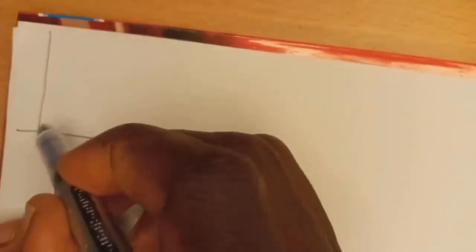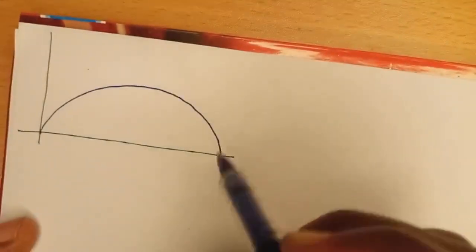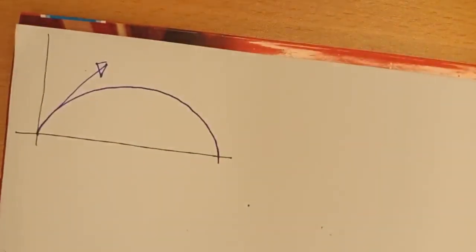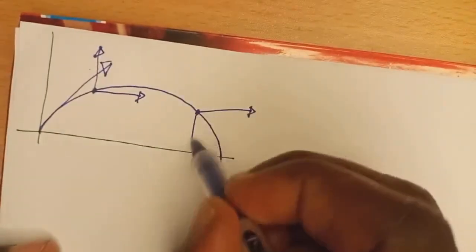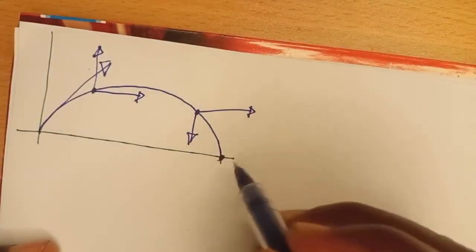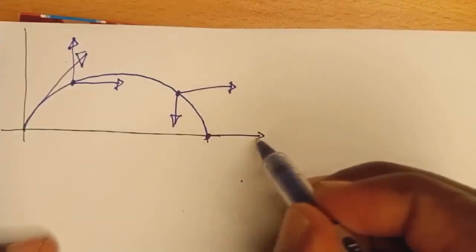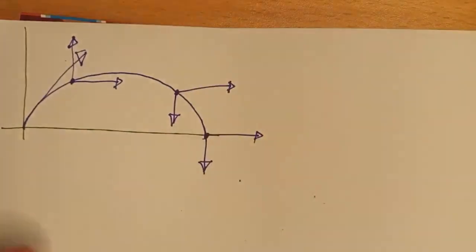Now don't forget that I explained that the horizontal component of the velocity remains constant throughout the journey. Let's say this is the path followed by the projectile. It is launched in this direction, but because of gravity it bends. At any point it has vertical velocity, it also has horizontal velocity. When it is here, there is horizontal velocity, there is vertical velocity. Even when the journey ended, you have the horizontal velocity and you also have the vertical velocity.